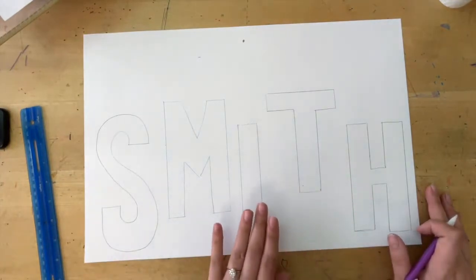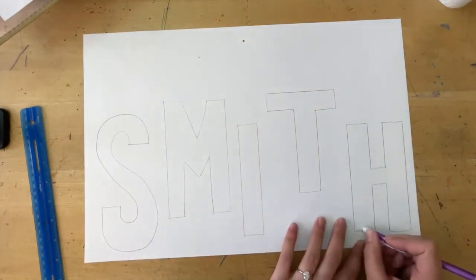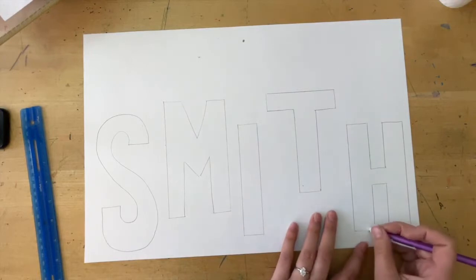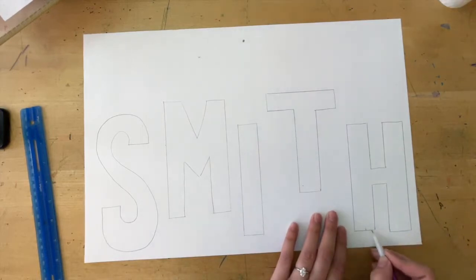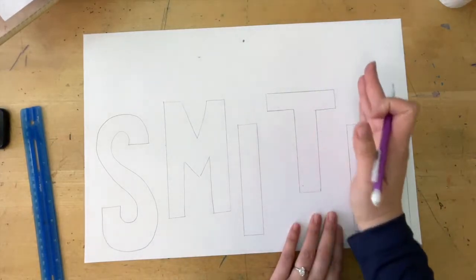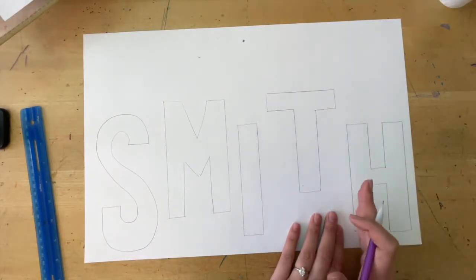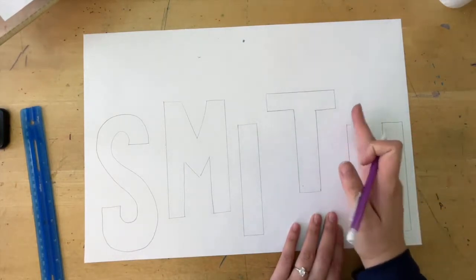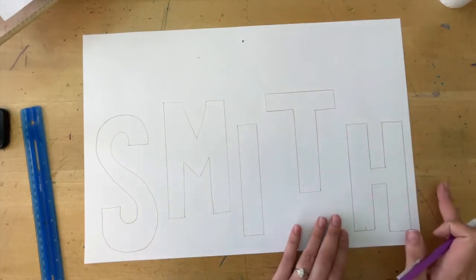If you don't like the length of something, erase it and move it where it needs to go. When you do this, you want to keep in mind any straight edges have to be going straight up and down. They've got to be vertical. Like this. So this one is parallel with this one and these ones too.